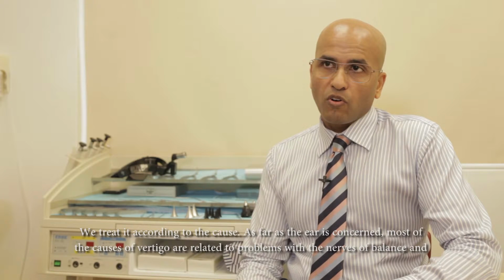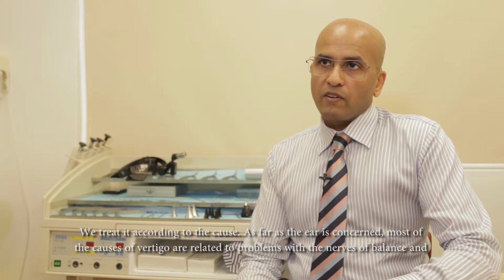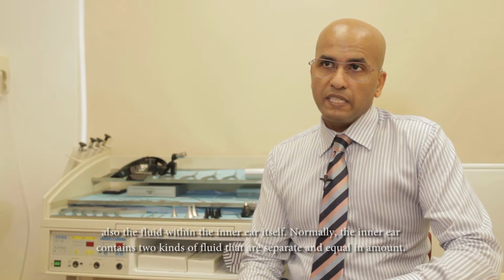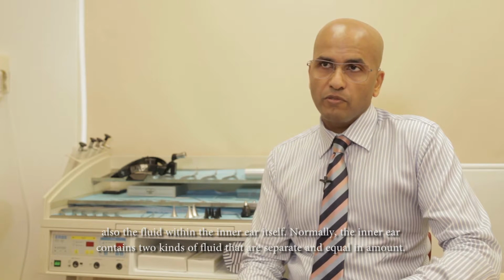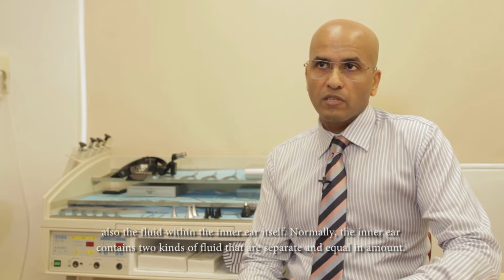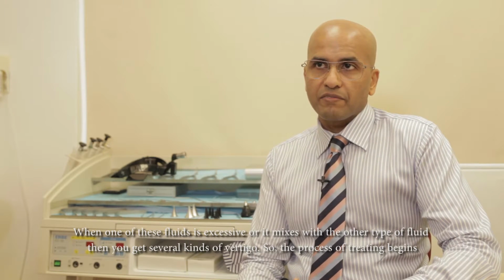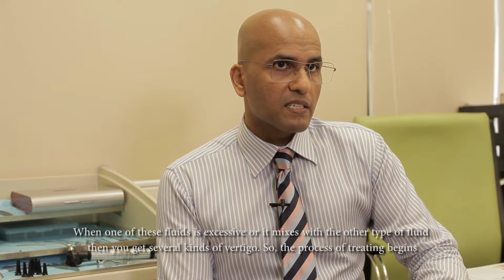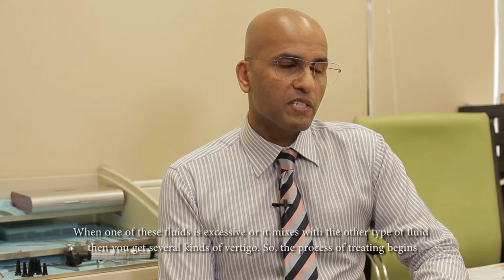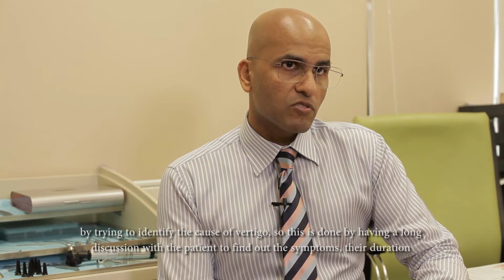If we treat according to the cause, as far as the ear is concerned, most of the causes of vertigo in the ear are related to problems with the nerve of balance, and also problems with the fluid within the inner ear itself. The inner ear has fluid, which is normal, and usually there are two kinds of fluid. They are separate and they are equal in amount. When one of these fluids is excessive or it mixes with the other type of fluid, then you get certain kinds of vertigo. So the process of actually treating begins by trying to identify the cause of the vertigo.